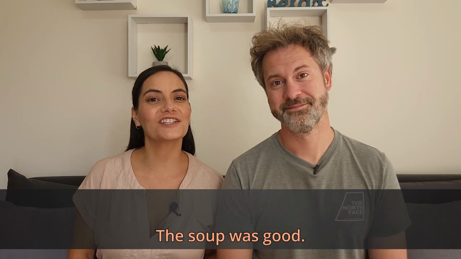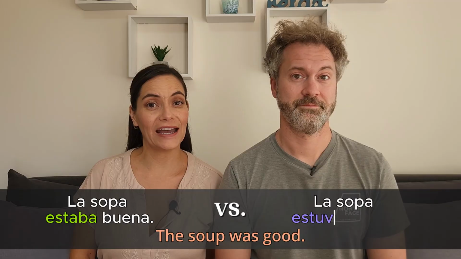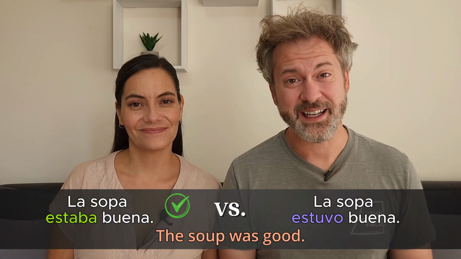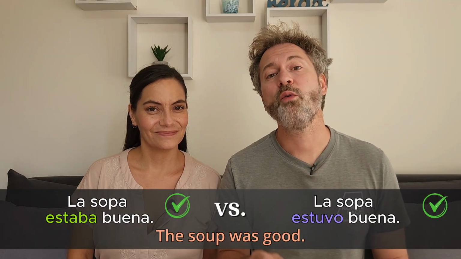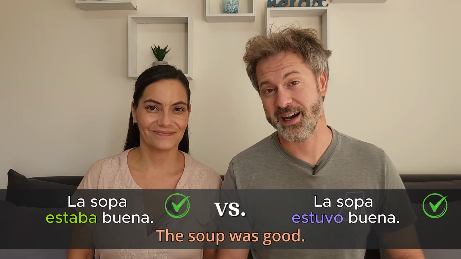The soup was good. La sopa estaba buena or la sopa estuvo buena. How can it be that both of these sentences are technically correct? Shouldn't it be one or the other? In reality, both sentences mean the soup was good, but there's a slightly different meaning in the context.